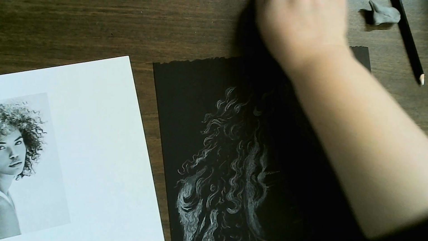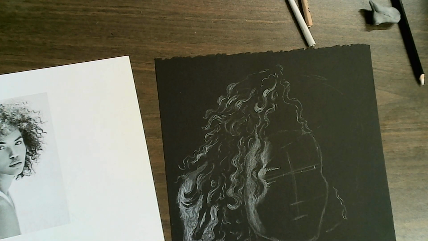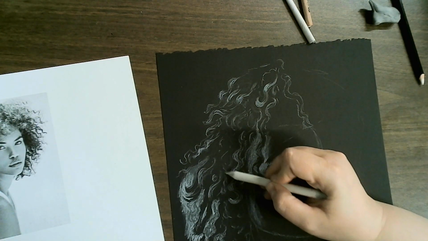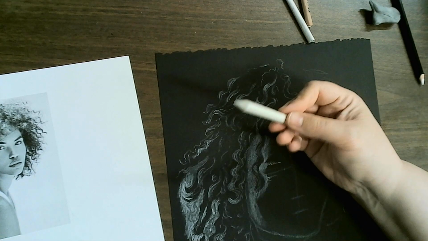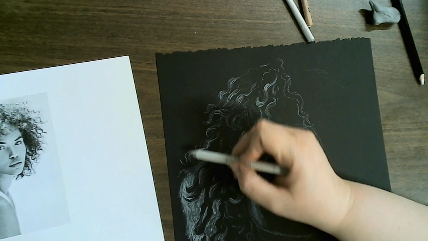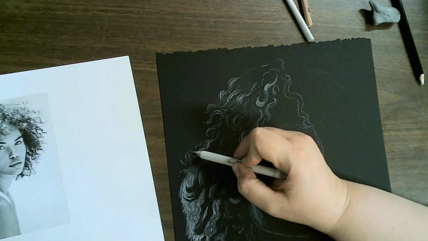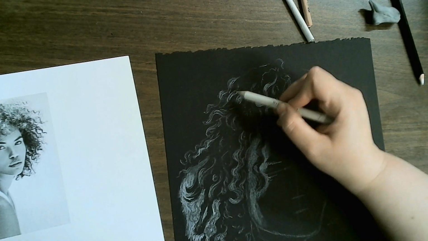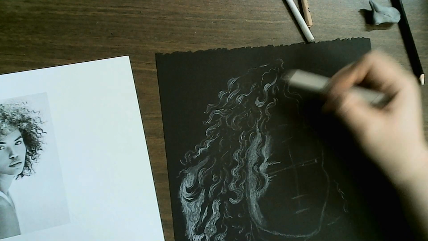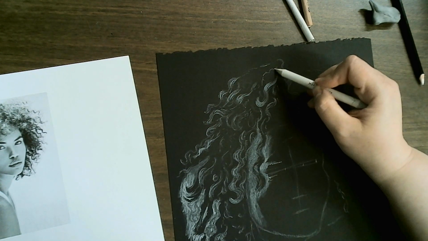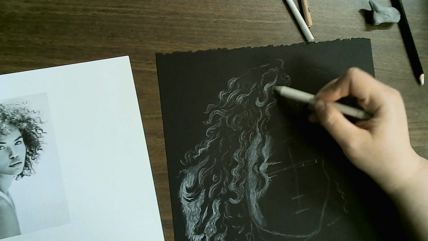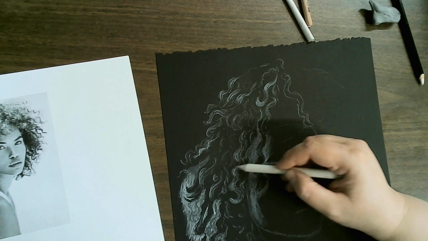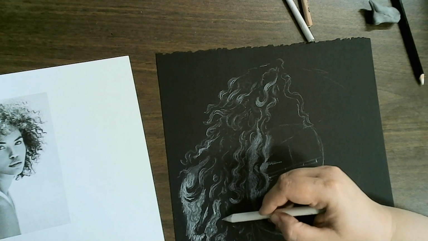Okay, so now I'm going to come back with my bigger blender, so I feel like I got most of it, not all, but I want you guys to have time to work. So I'm using the dirtier end of my blender, dirty being a relative term, the end that has more white on it. If your hair is big, feel free to use the bigger blender over the whole thing.